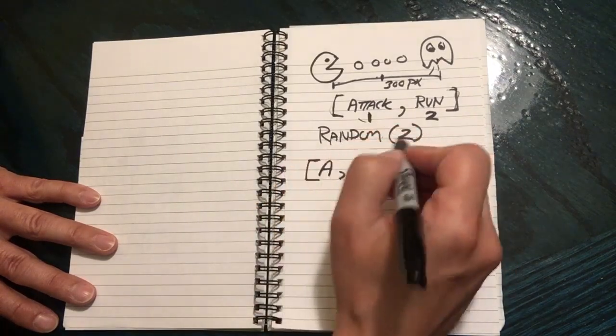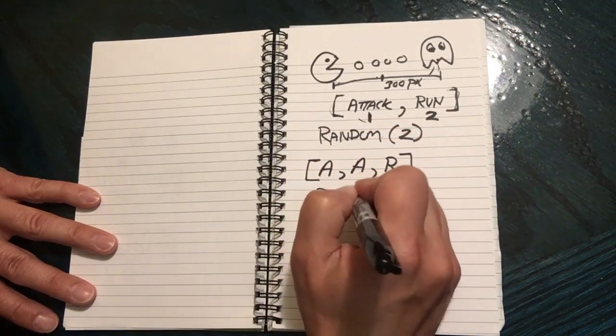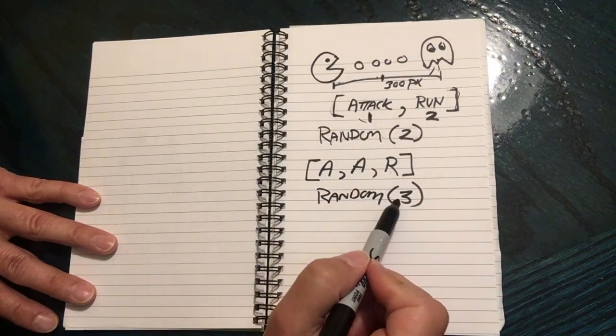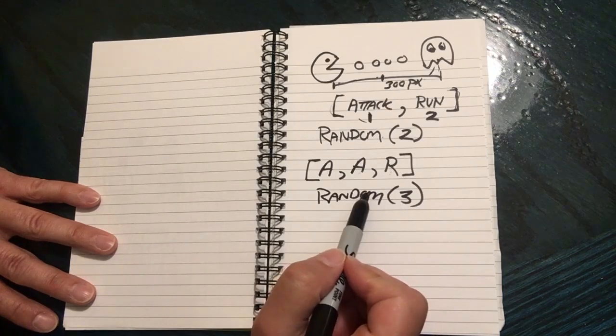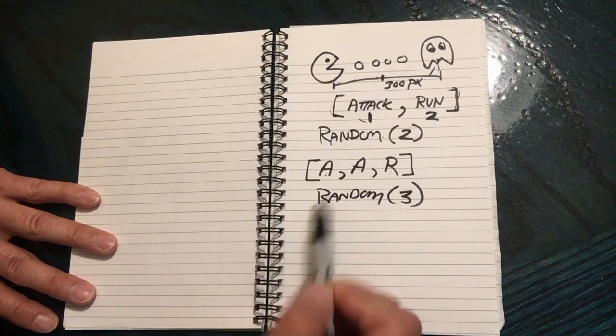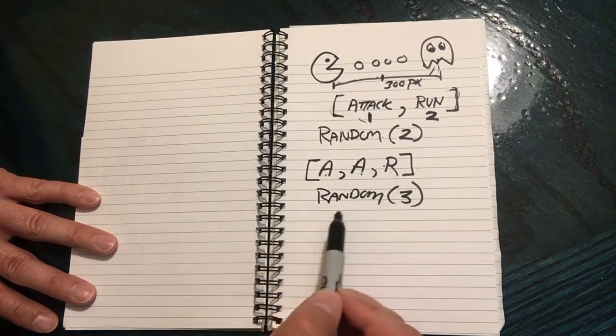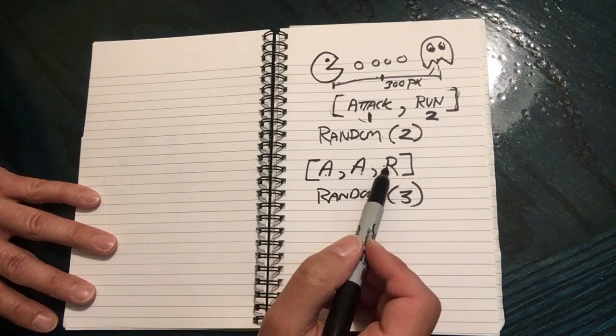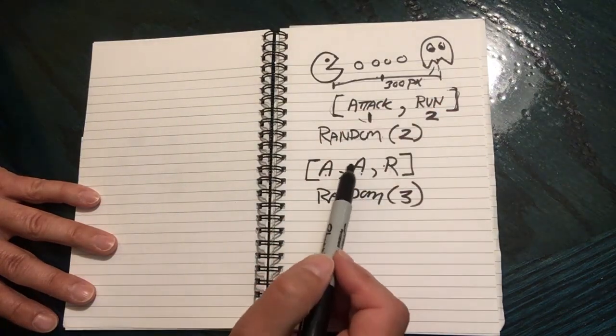So I would do a random 3. So now it's going to pick a random number between 1 and 3. If it picks 1, it's going to be attack. If it picks 2, it's going to be attack. If it picks 3, it's going to be run. Now notice we've changed the probability of this monster attacking.